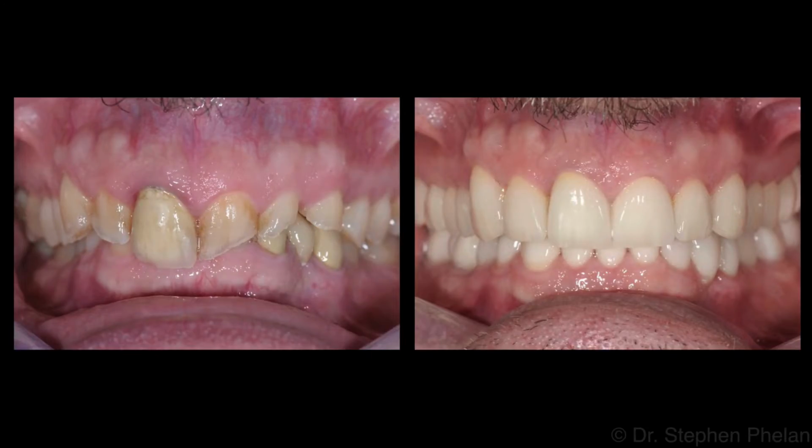There was just no room for that. And so obviously we went through the whole process and all the systems, and we did a diagnostic wax up, which is represented here. And there is a predictable system to figure out what change to make to the vertical dimension. And I'll share with you some ideas about that in a sec.